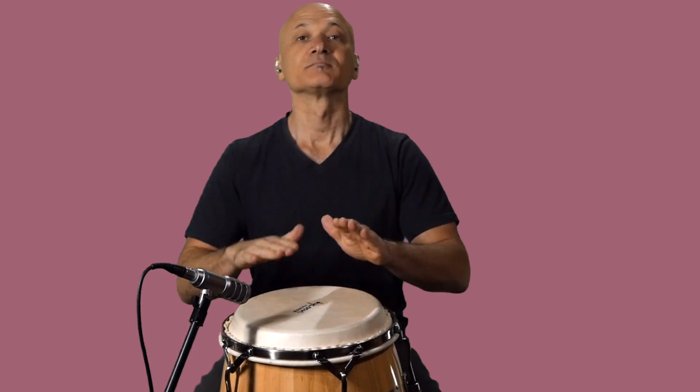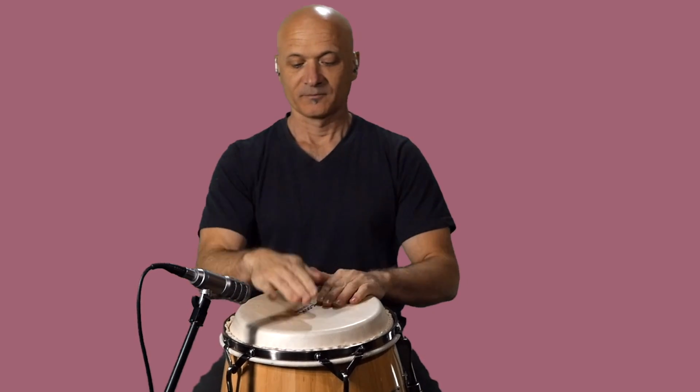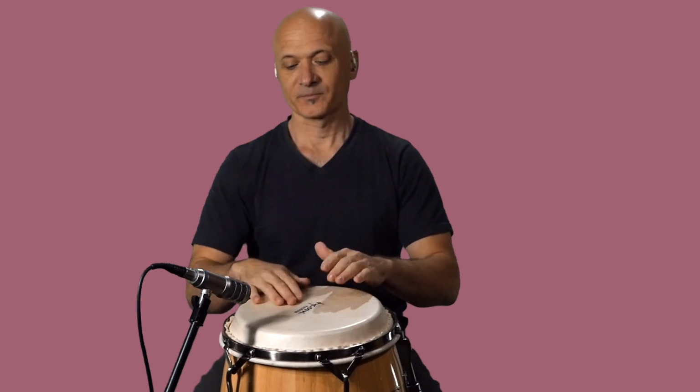And you also want to give your players something simple to do. So nobody has to do anything very fancy, but you'll see the final result in a minute when we play everything together. But here's the conga drum part by itself. 1, 2, 3, 4. Okay, so we're ready to hear the full ensemble.